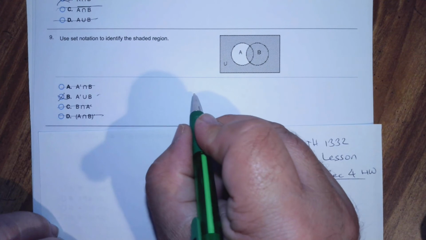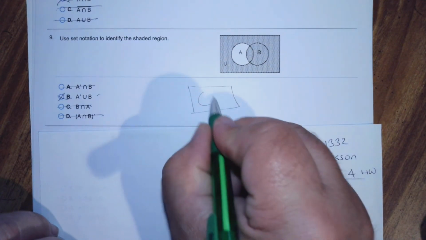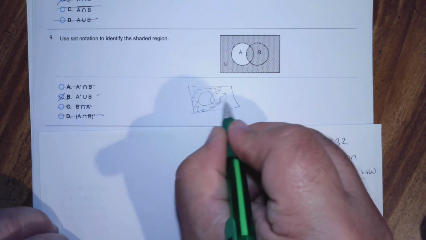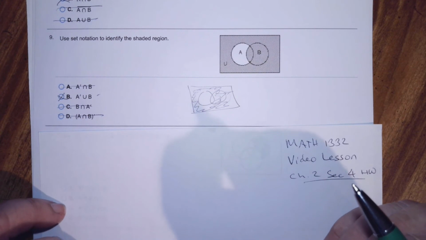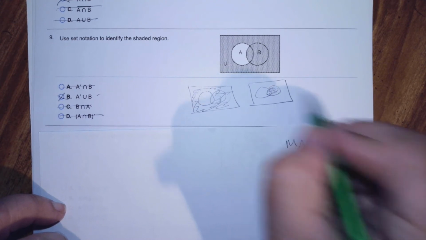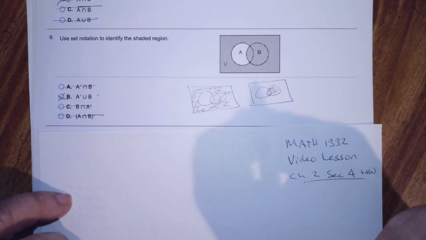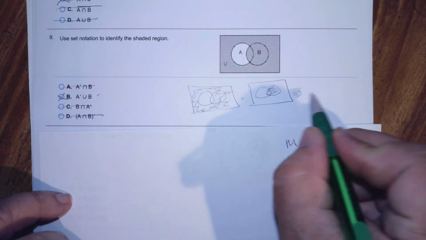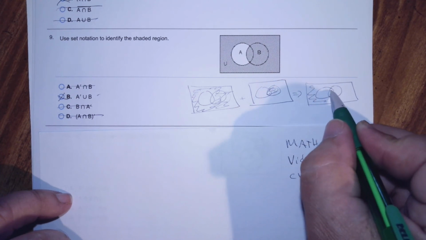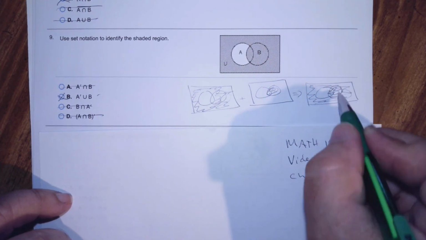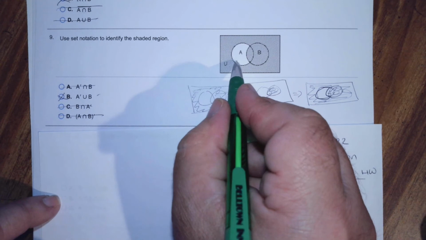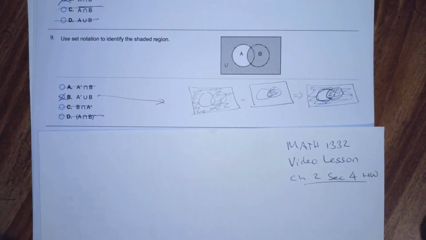We'll take the complement of A. Here's A, here's B. The complement of A is everything here. B is everything there. If we put those two together, we have where B is and everything outside. So we're just missing this moon of A, which is what that is. So that's the answer.